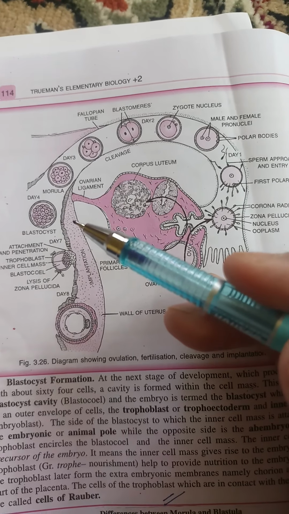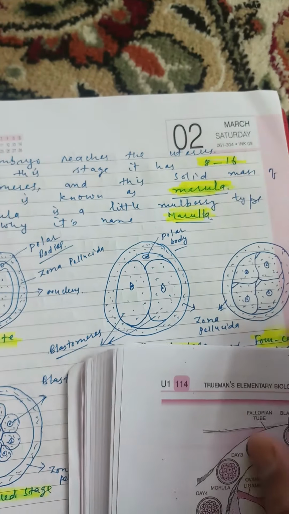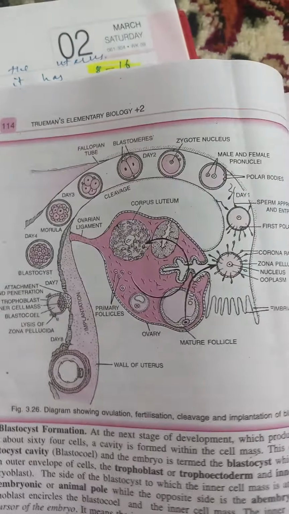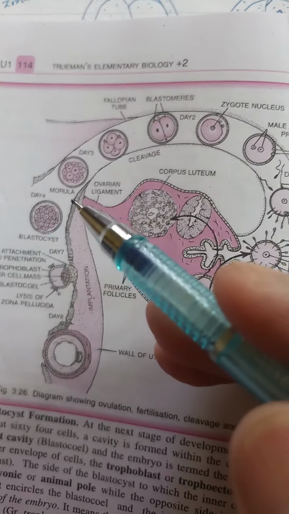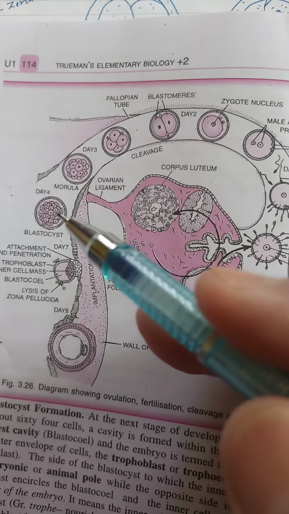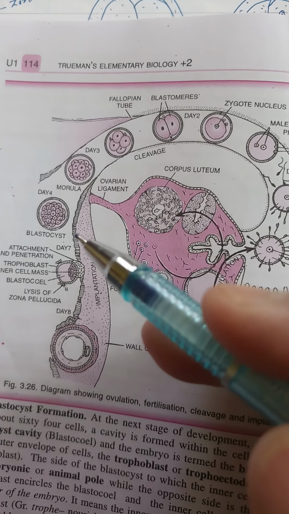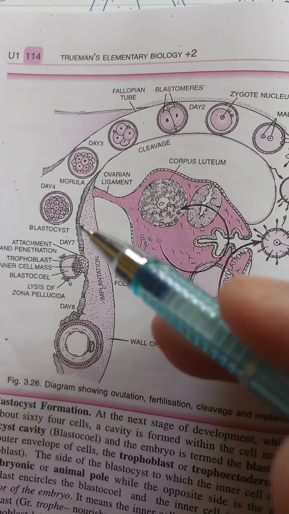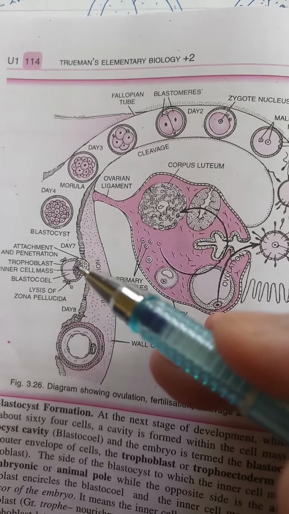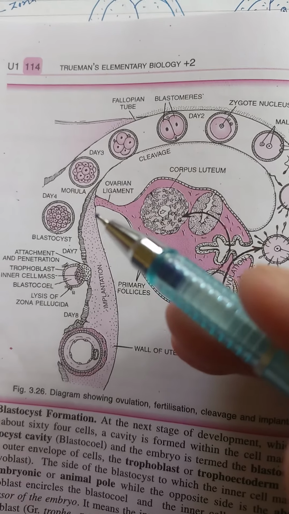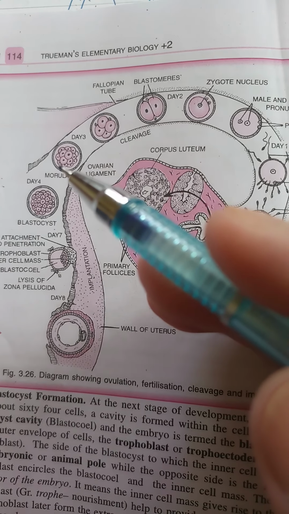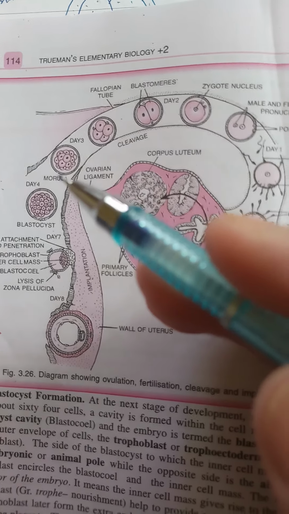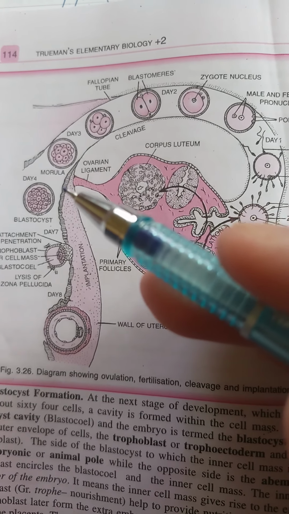At the end of the fourth day, that is at 96 hours, the embryo reaches the uterus. You should memorize it: after 4 days, that is after 96 hours, this reaches the uterus of the mother. At this stage it has either 8 or 16 blastomeres or cells, and this solid mass of cells is now known as morula.